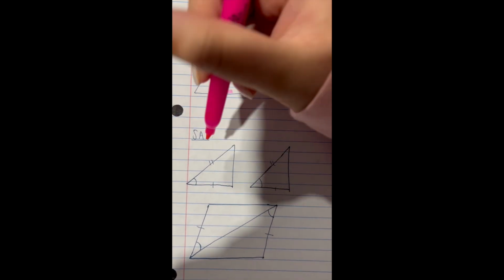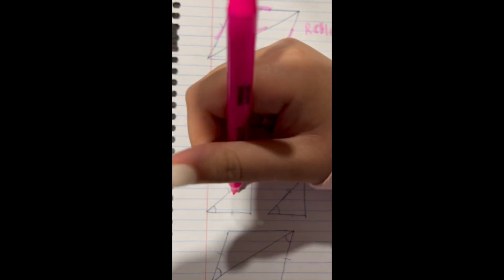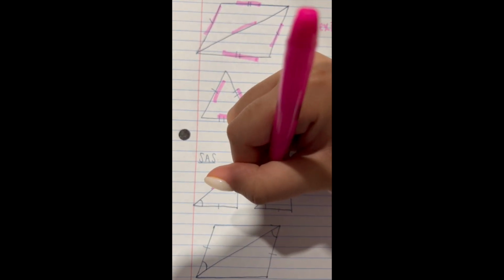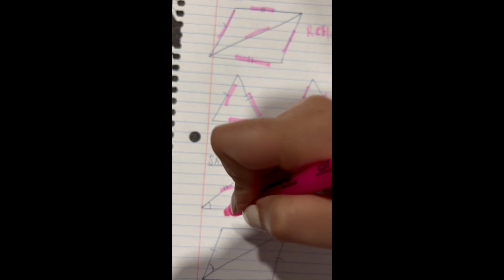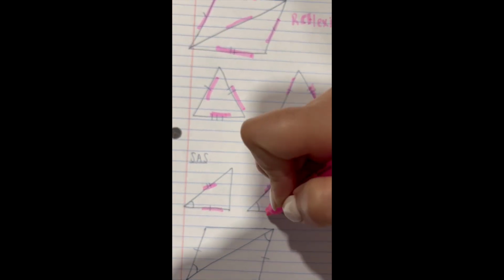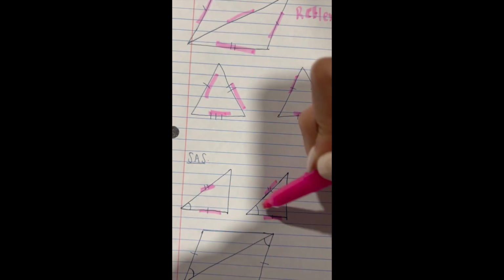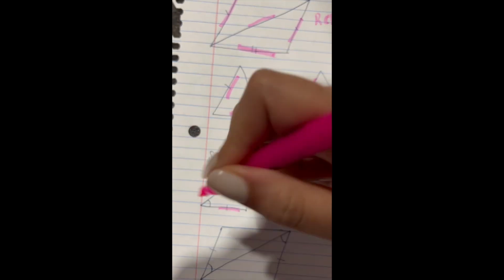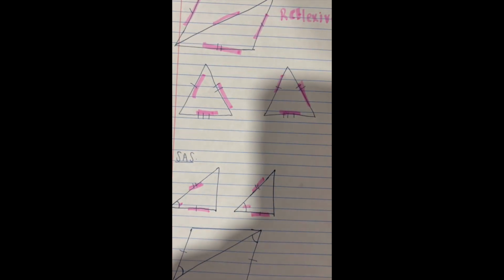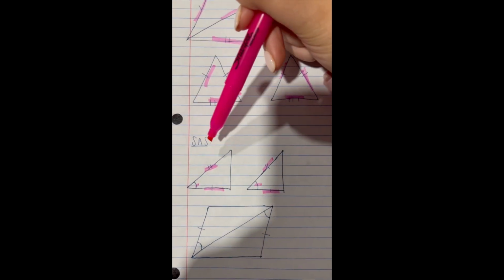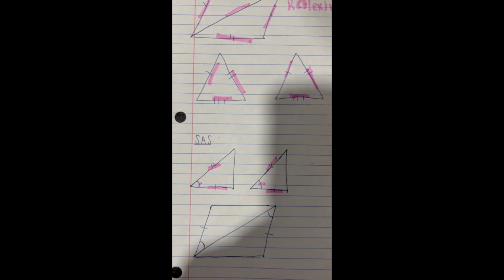So as you can see, this leg is congruent to this leg, okay? This leg is congruent to this leg, and this included angle is congruent to this included angle, all right? So therefore, these two triangles are congruent to one another because of the side angle side theorem, okay?